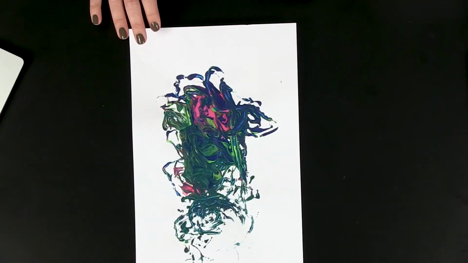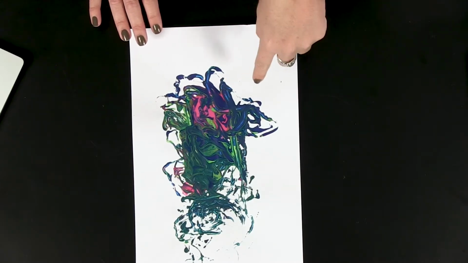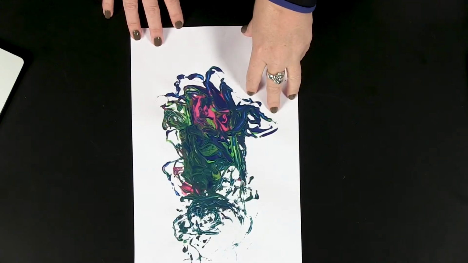Take a look at this piece of art. I was actually able to create it without touching brush to paper. How do you think I did that? Was it magic? Was it through the power of my mind? Believe it or not, science has the answer. I was able to create this through the power of magnetic force.